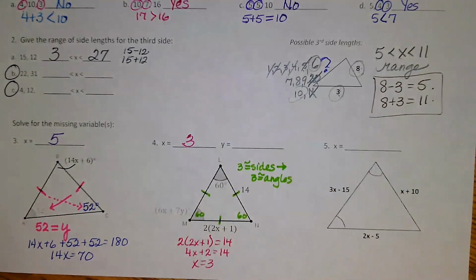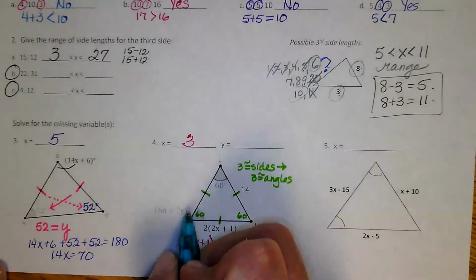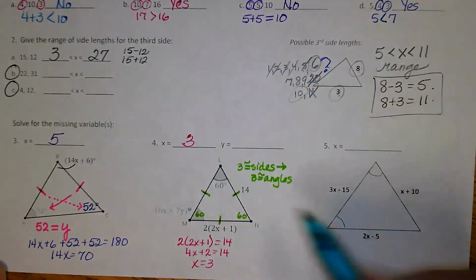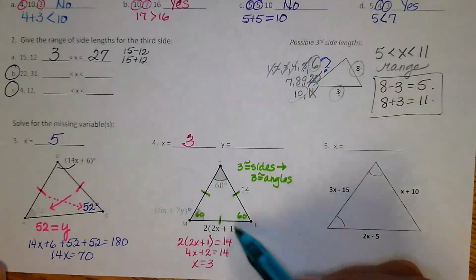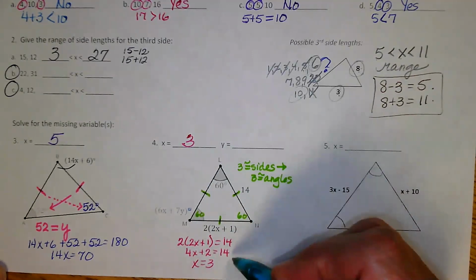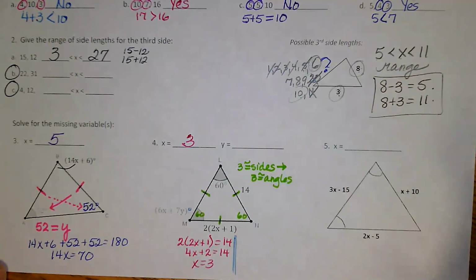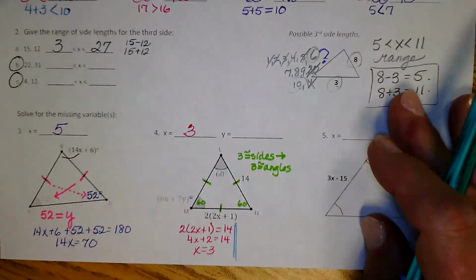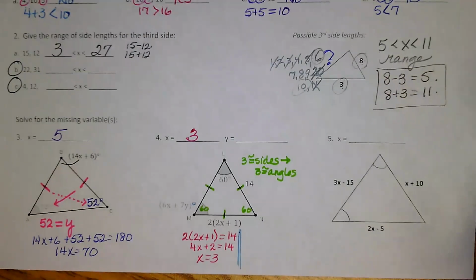Now it's time to look for y. And it's a little difficult to see. This says 6x plus 7y degrees. That is a tiny little degree symbol. So it's talking about an angle. I will not use this or the 14. However, I already know x. And every time you've got a letter in the same diagrams, they have to have the same value.